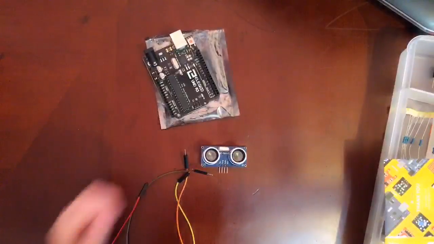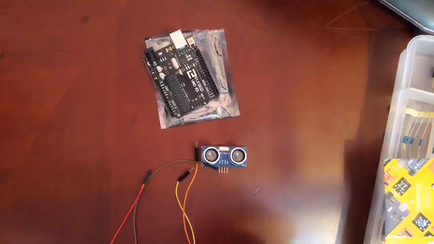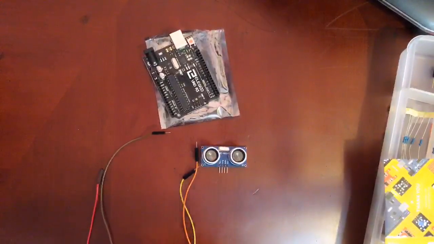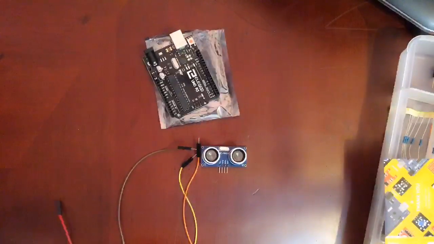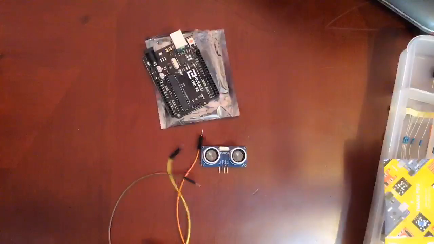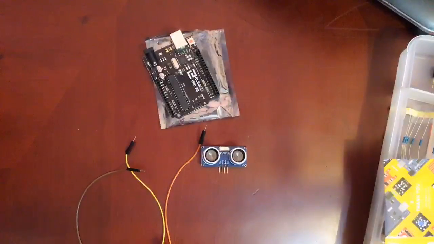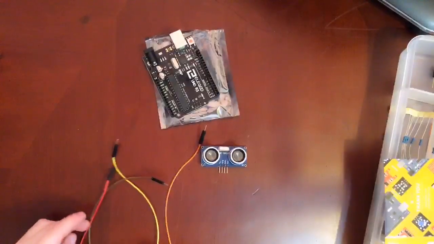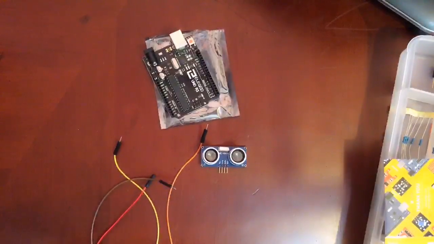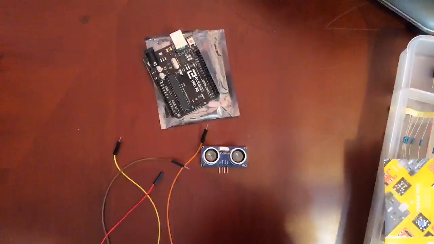You only need to supply a short 10 microsecond pulse to the trigger input to start the ranging, and the module will send out an 8 cycle burst of ultrasound at 40 kilohertz and raise its echo. The echo is a distance object that is pulse width and the range is proportion. You can calculate the range through the time interval between sending trigger signal and receiving echo signal.